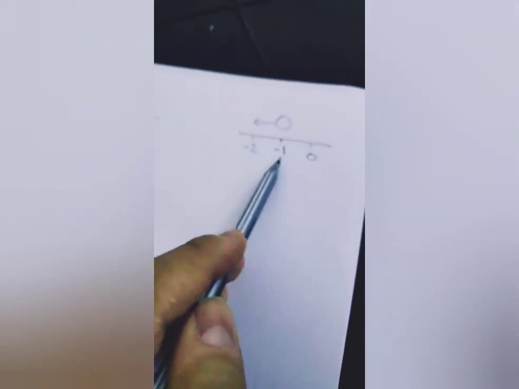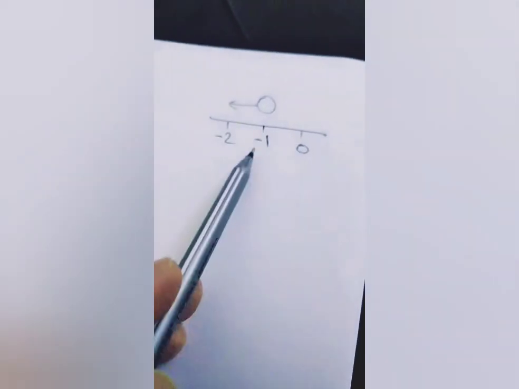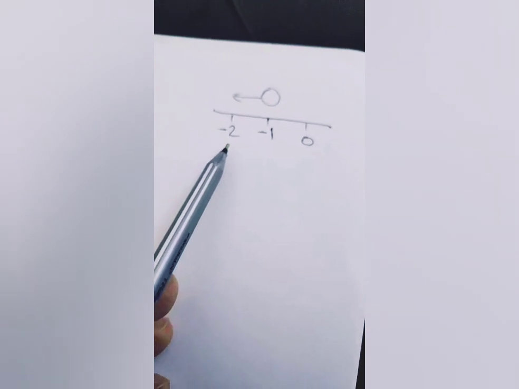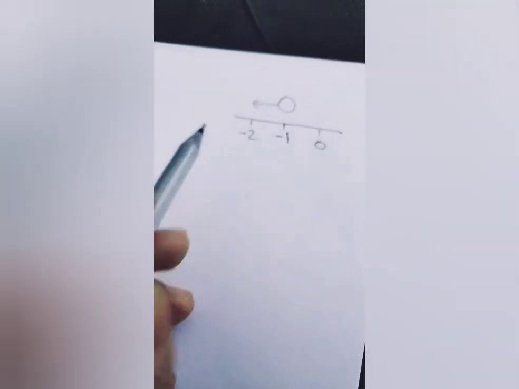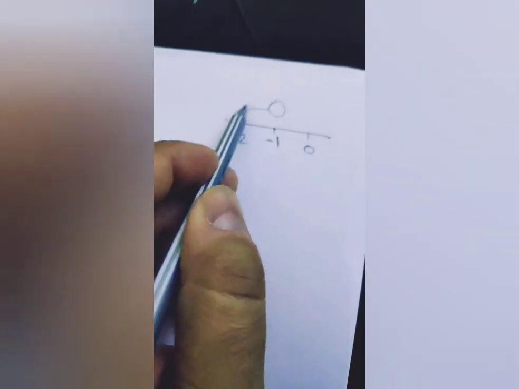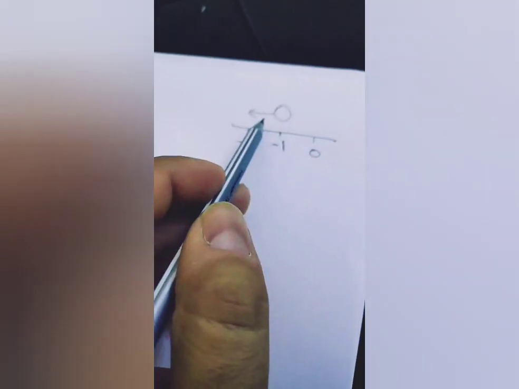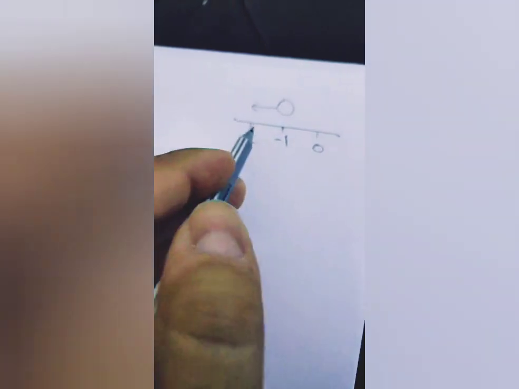If the inequality is like that, for example, here we have a circle and an arrow to the side, and here we have 0, -1, -2. Now we're going to do the same steps. We're going to take this number, which is -1, and the arrow is pointing to the side which is smaller than -1.